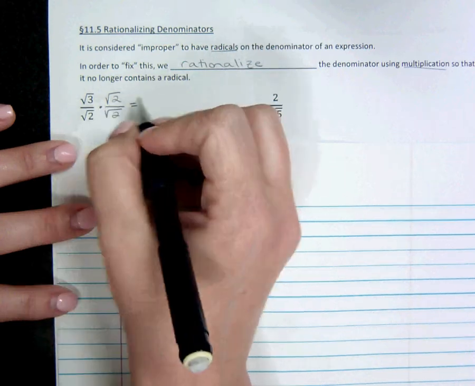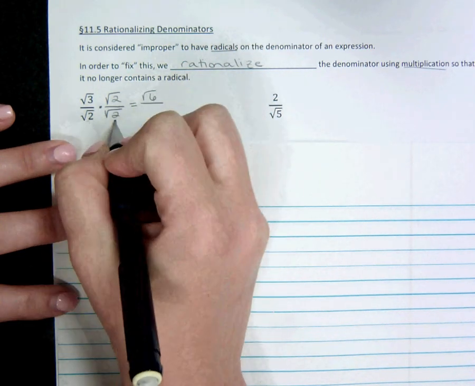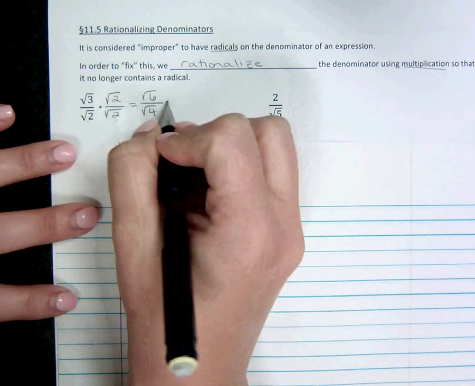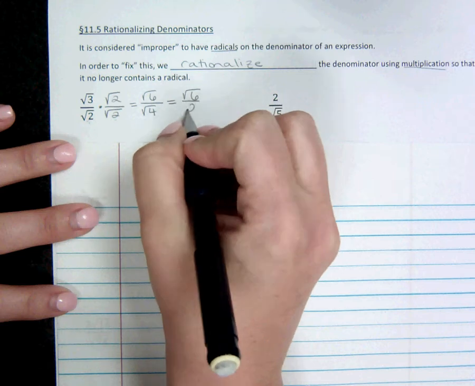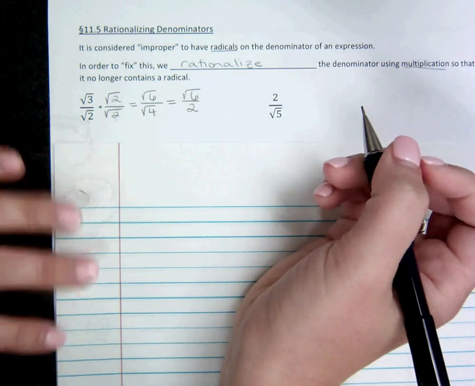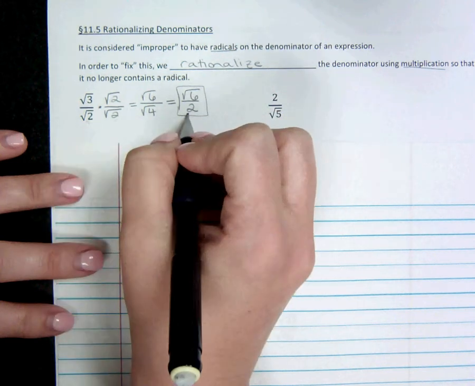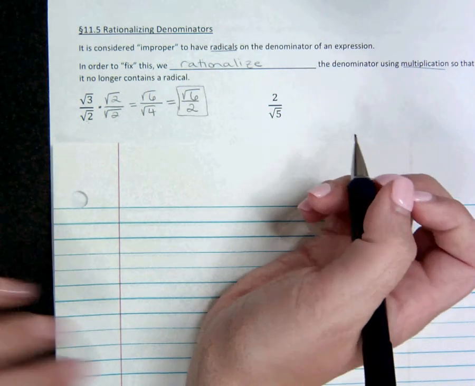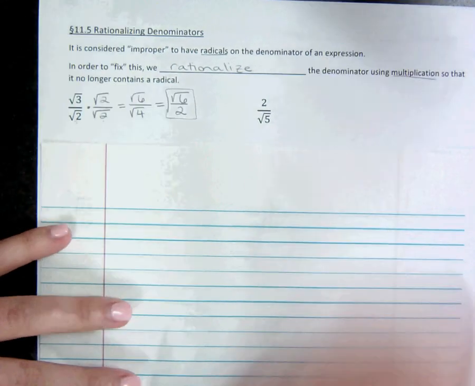Radical 3 times radical 2 is radical 6. Radical 2 times radical 2 is radical 4, but because it's a perfect square, that really just gives me 2. So radical 6 over 2 is the same expression, but no longer improper. It's been rationalized. Let's try the second one.